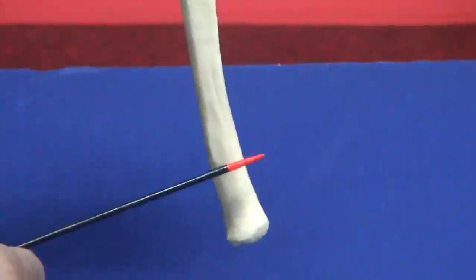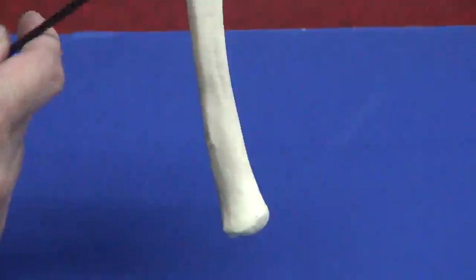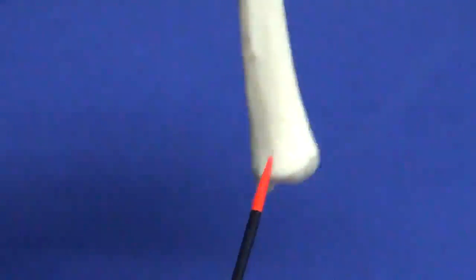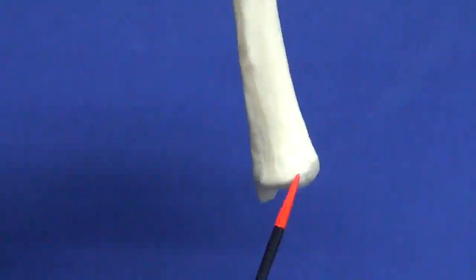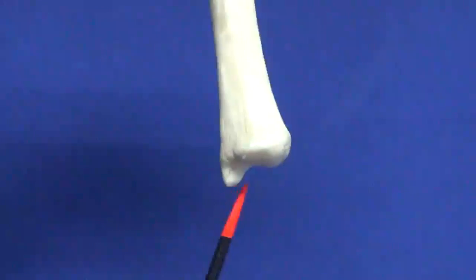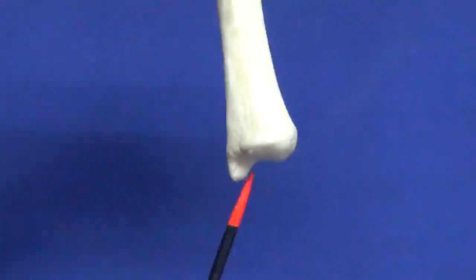Now let's have a look at the distal end of ulnar bone. Here you can see small rounded head of ulnar bone, small rounded head of ulna, and medially here, small bony projection projecting inferiorly. That's the ulnar styloid process. Okay, that's all for ulnar bone. Thank you.